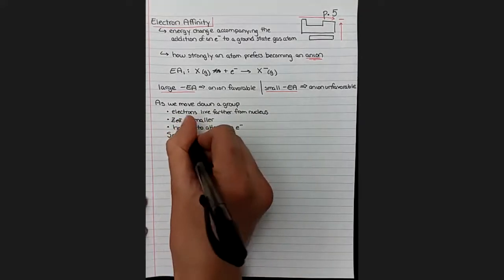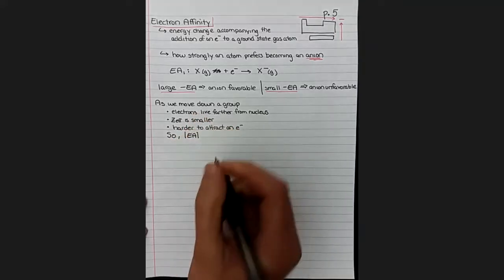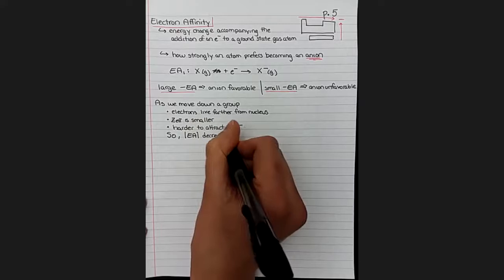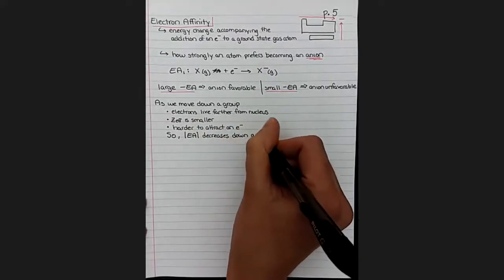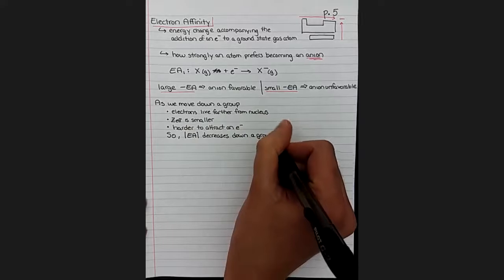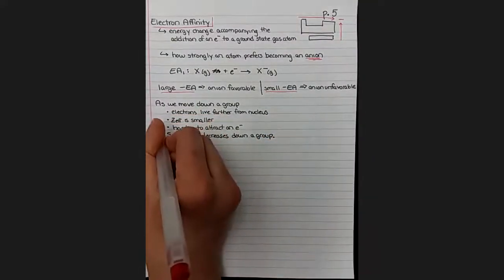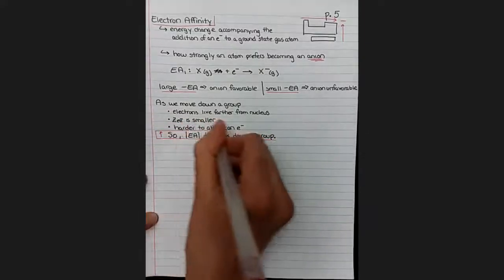So that means the absolute value of electron affinity, how big the number part is, is going to decrease down a group. We have smaller negative numbers at the bottom, larger negative numbers at the top. So the largest negative numbers will be in the top portion.